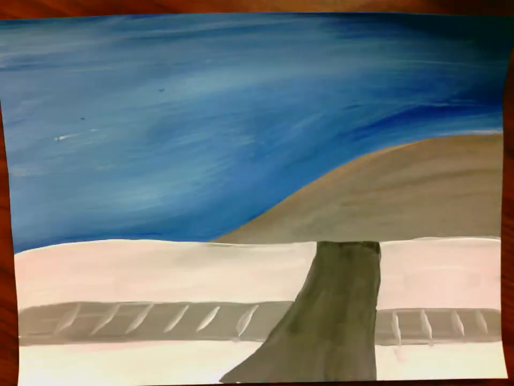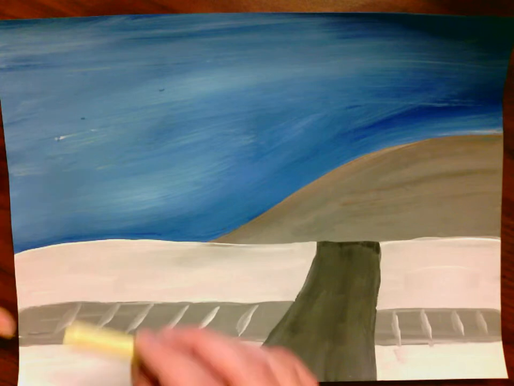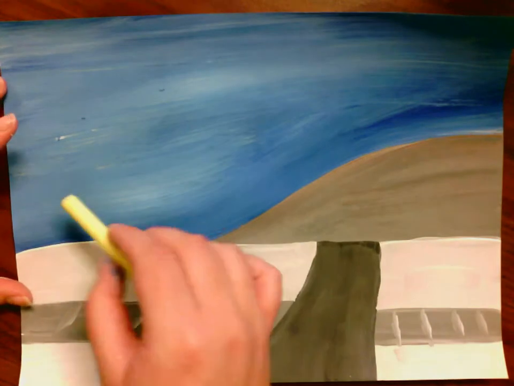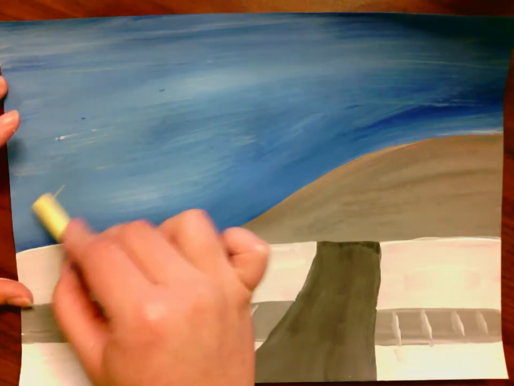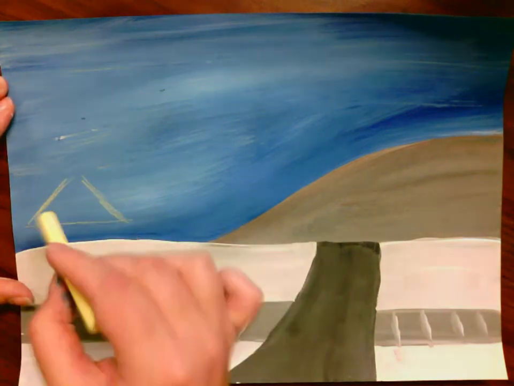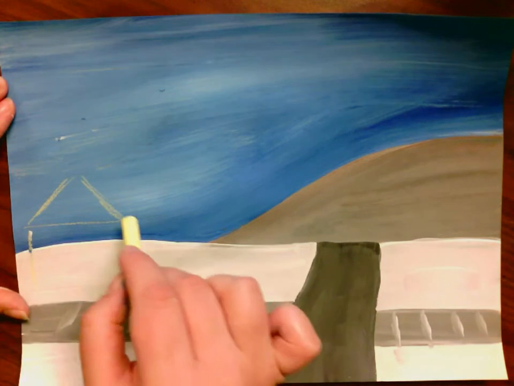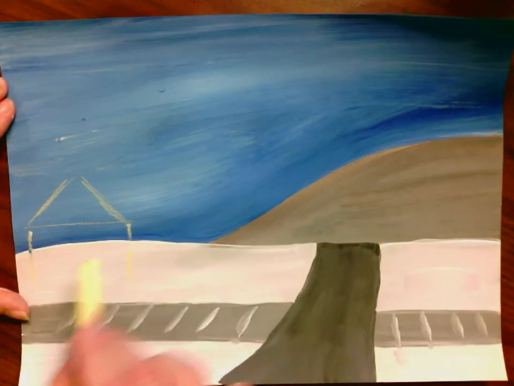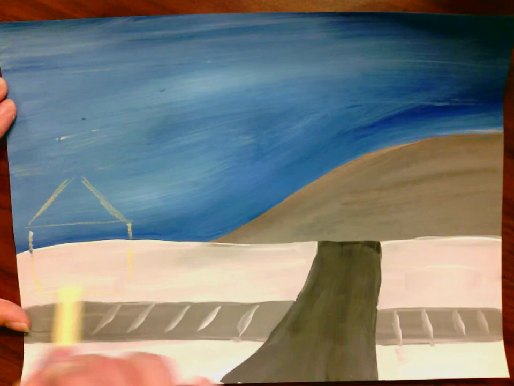So when you are drawing in your details, you are going to draw them in chalk, and you need to make sure they're going to go into your ground. So if I'm going to draw a house here, it's important before you start drawing details that your background is actually dry. So I'm going to start drawing a house here.